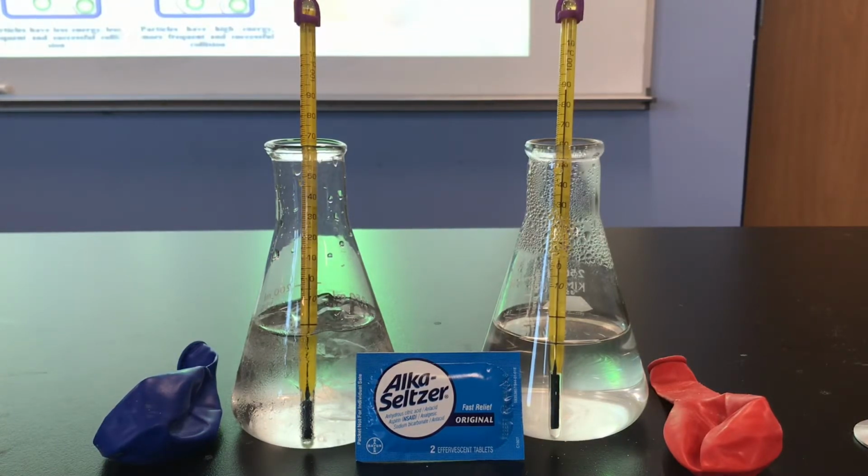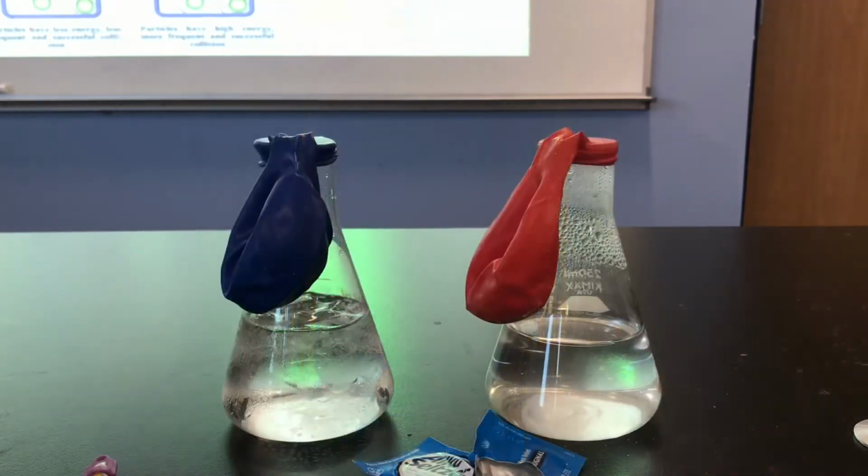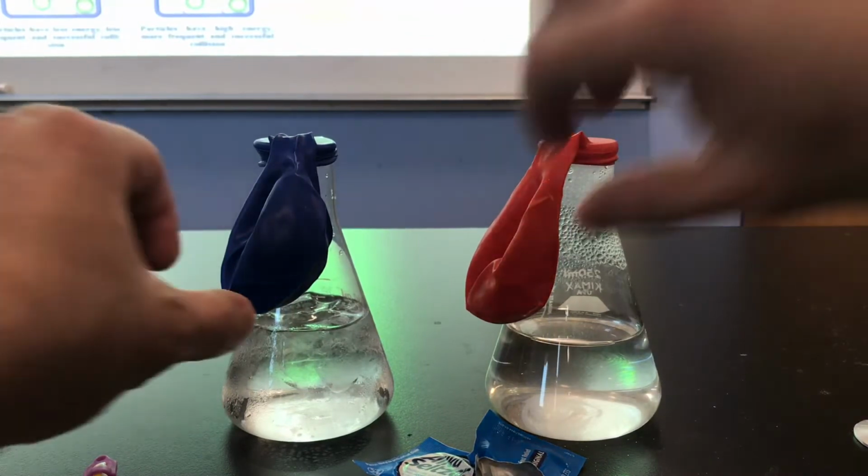I am going to take the Alka-Seltzer tablets, break them into pieces, and put them in each of the balloons. Then I'll put the balloons over the mouth of the flask. Let's see what happens when I lift up the balloon, pouring the Alka-Seltzer into the water.